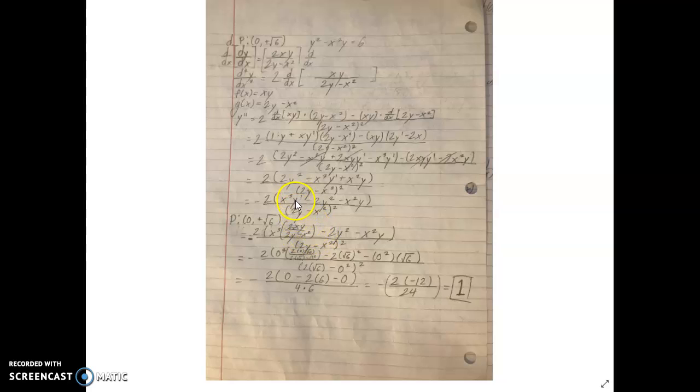Since our final answer had a y prime in it, we are able to substitute the y prime in our problem for the first derivative, because we know that y prime is equal to the first derivative, which is 2xy over 2y minus x squared. And so we're able to plug that in for y prime, so that we're actually able to plug in all of our x and y values.